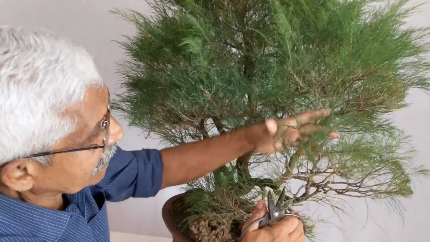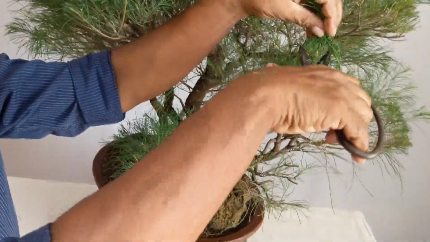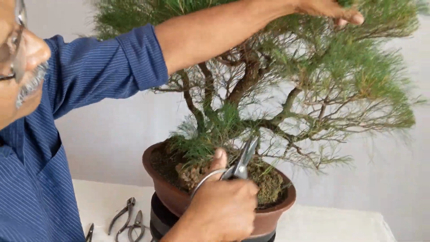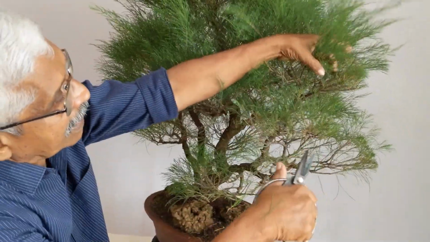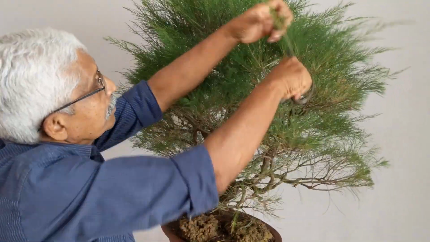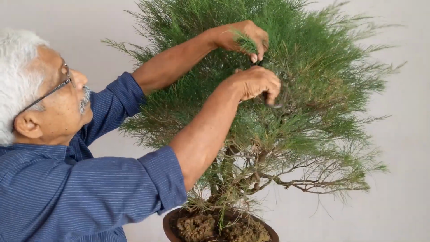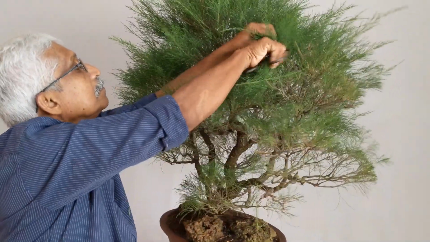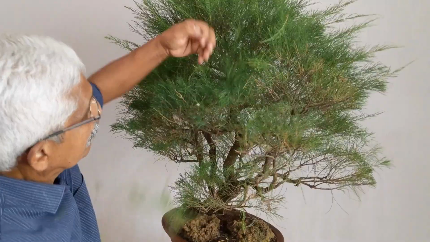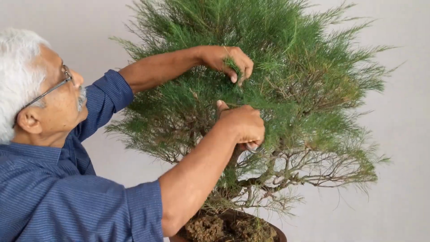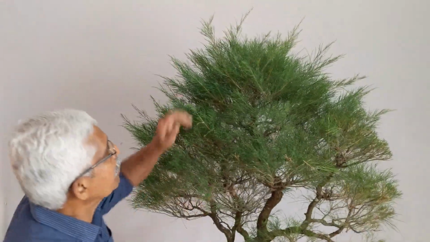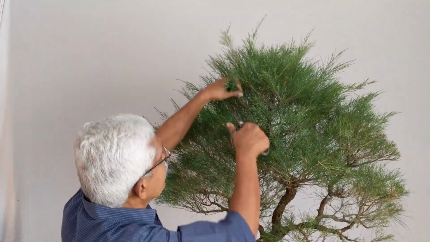This is one tree, so this is its apex, and this is another tree, the second tree. Its apex is slightly above this. This is the main tree. You see this, its apex, it is the tall tree.